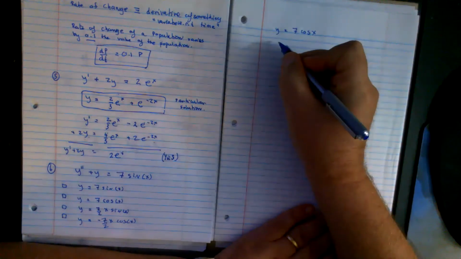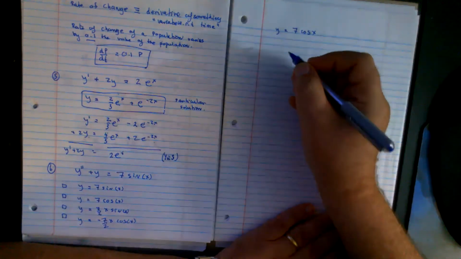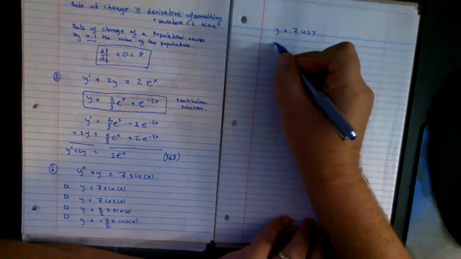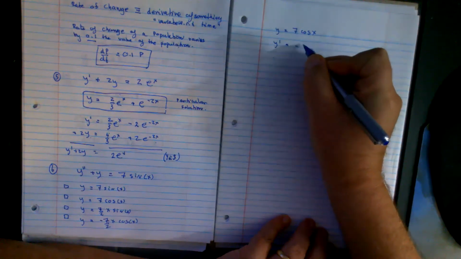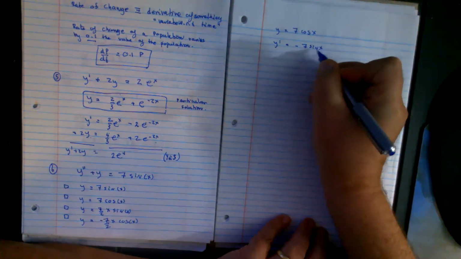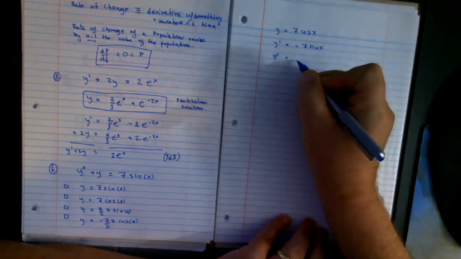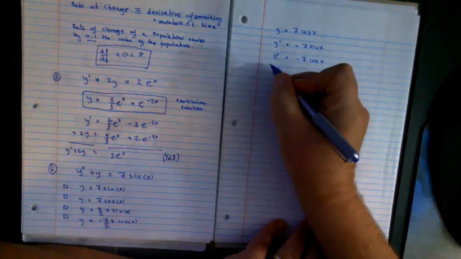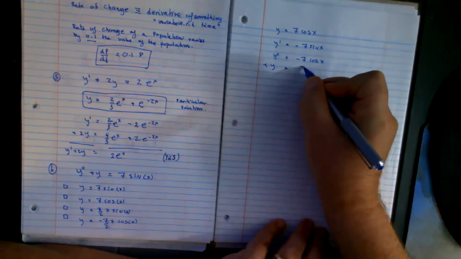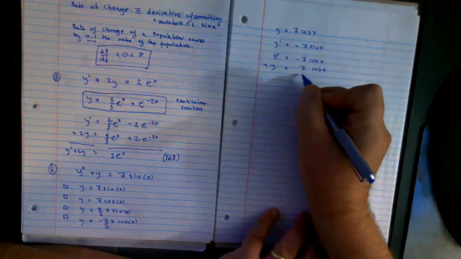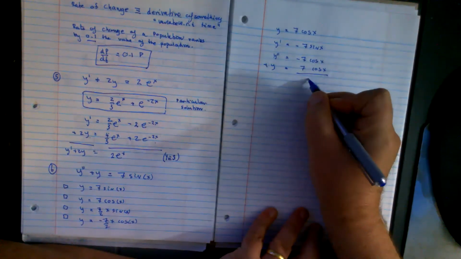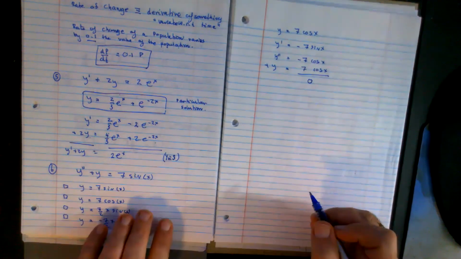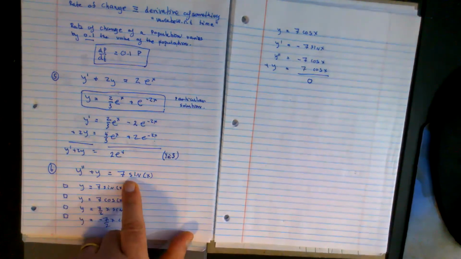Well, there's y. The differential equation needs 2 derivatives plus the y, and it should equal that if it works. So first derivative is differentiate that. The second derivative is differentiate that. You want me to add a y to it. Okay. And I'm either really lucky or really unlucky that they add up to 0. But shouldn't they add up to 7 sin x?